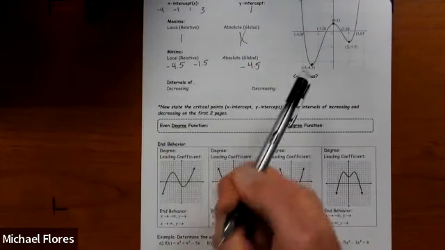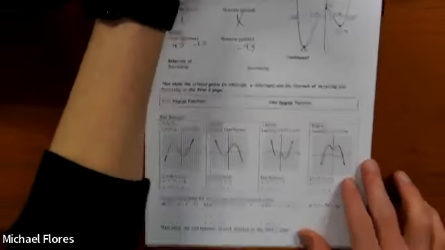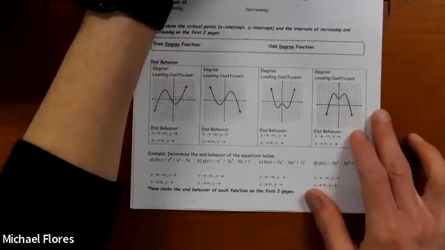Intervals of increasing, decreasing, continuous. That's going to be the next lesson. We'll do that when we get there. None of that stuff is going to be on today's material, but we will be seeing it next class. So let's just worry about it next class. Okay. Here. Even degree function.